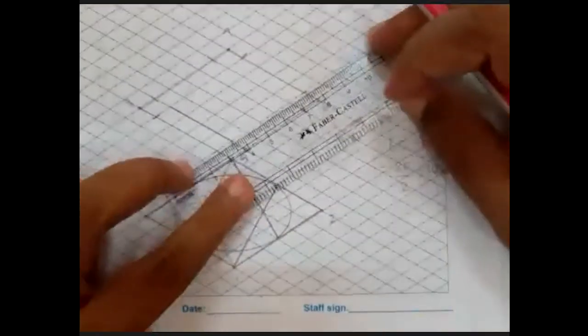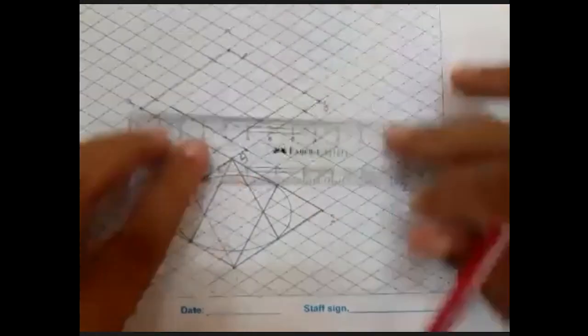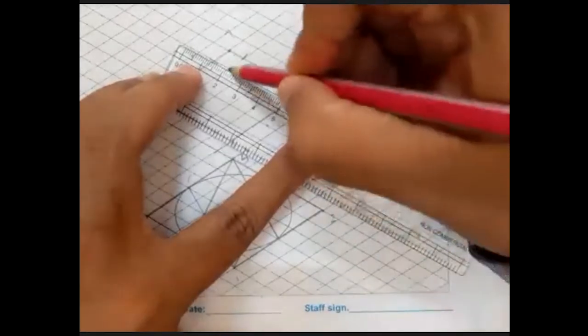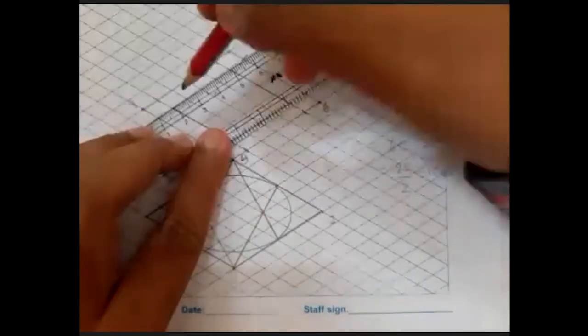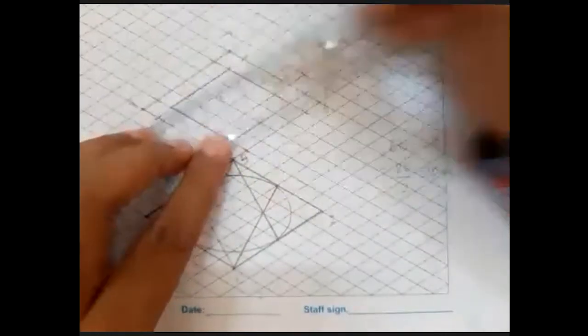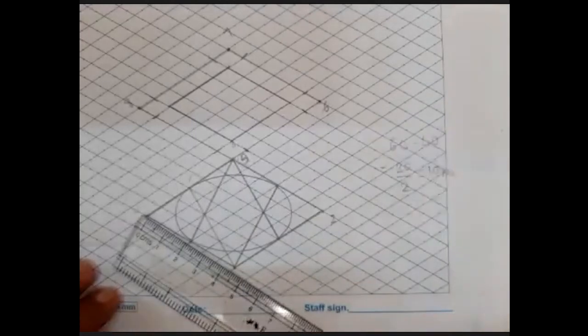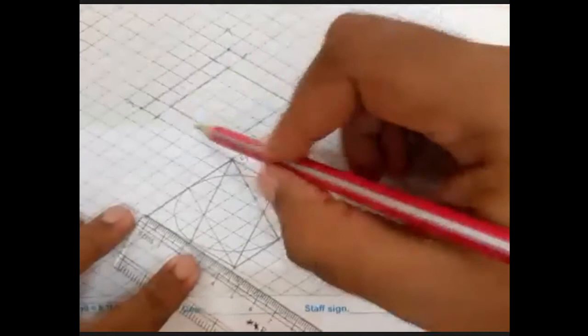This is my square block of 40 mm on each side. So I have drawn a square block of 40 mm on each side. So this is what I'm going to draw. Okay, so now this is the square block of 40 mm.